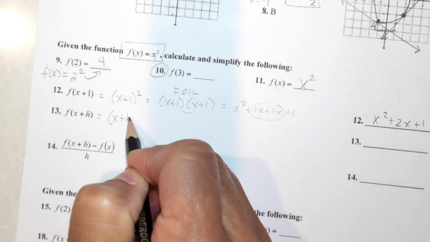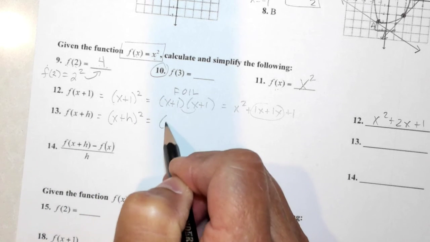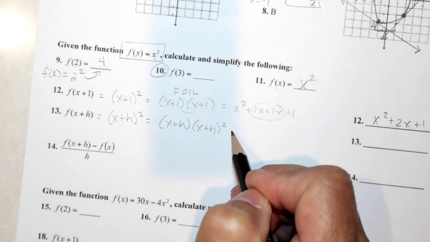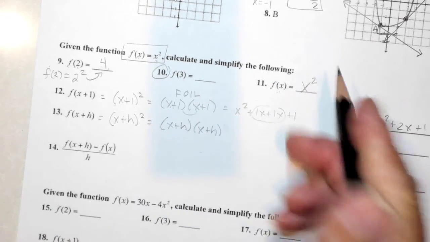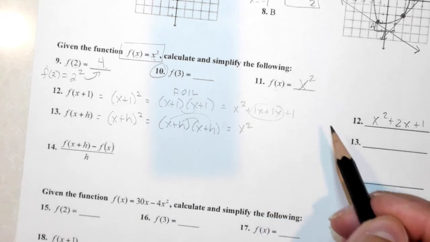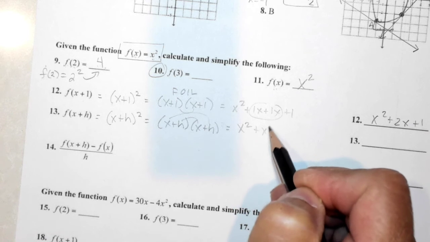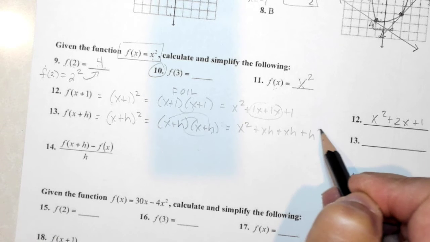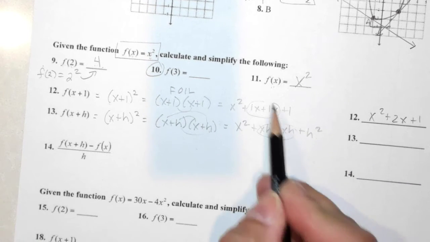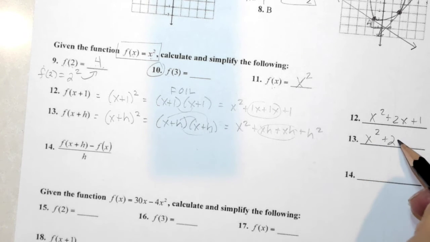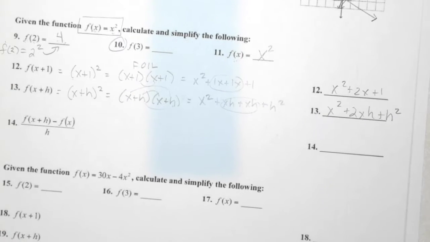So I'd have x plus h quantity squared. Just like the one above that, I have to multiply it by itself. Then I'm going to need to FOIL it out. So first, outside and inside, each of those would give me an x times h. And then my last two terms would be an h squared. So just like the example above, putting together like terms, I get x squared plus 2xh plus h squared.